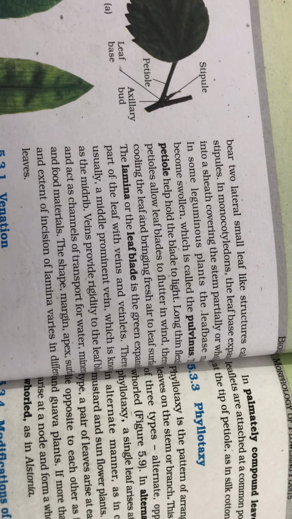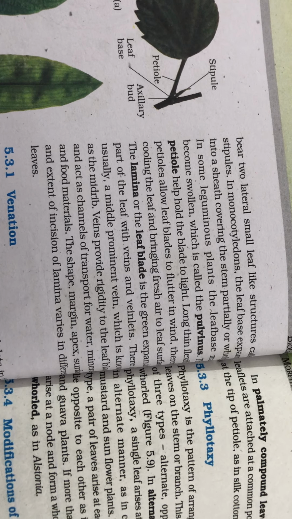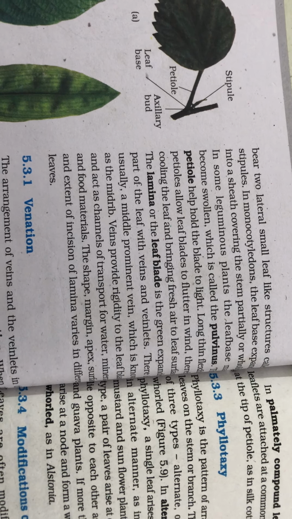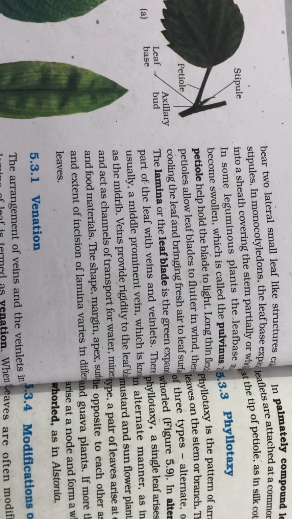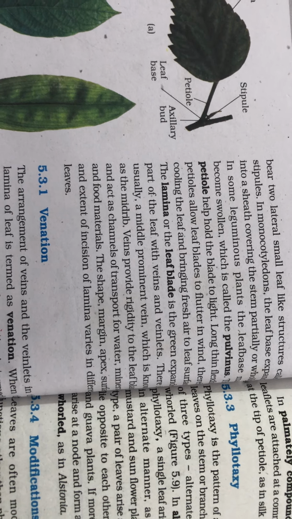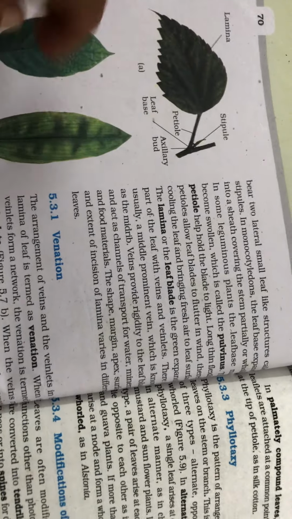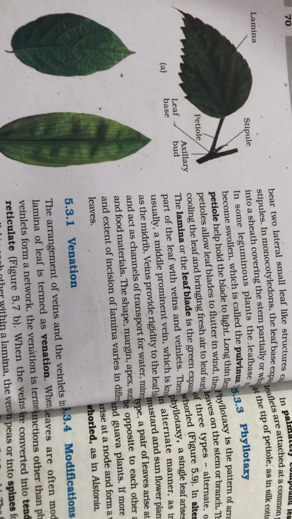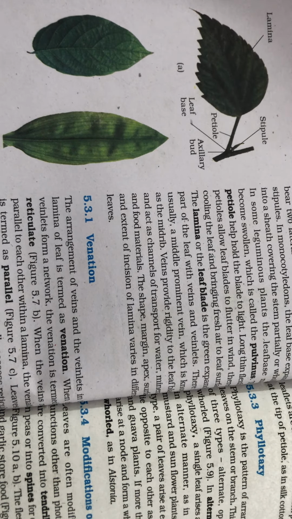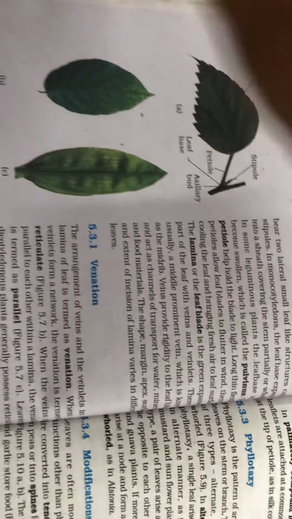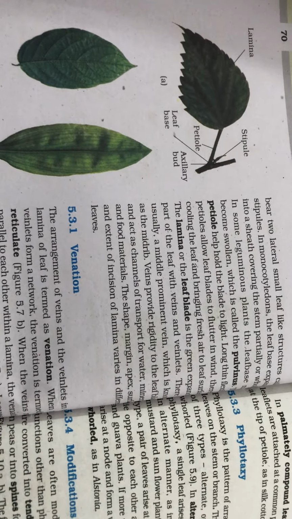And cooling the leaf and bringing fresh air to the leaf surface. The lamina or the leaf blade is the green expanded part of a leaf with veins and veinlets. This long part, right? There is usually a middle, prominent vein which is known as the midrib. You can see here the midrib. Here also you can see the midrib.